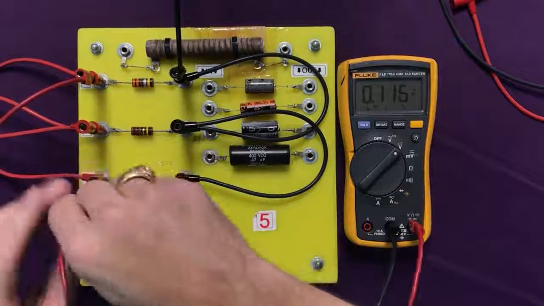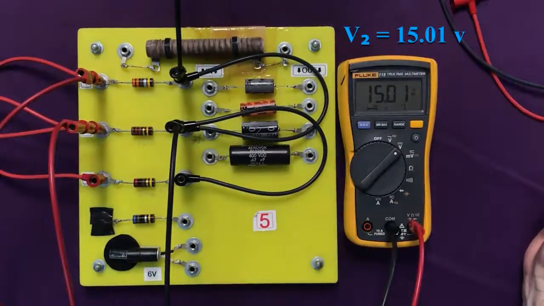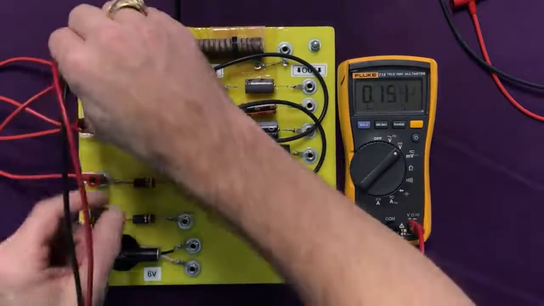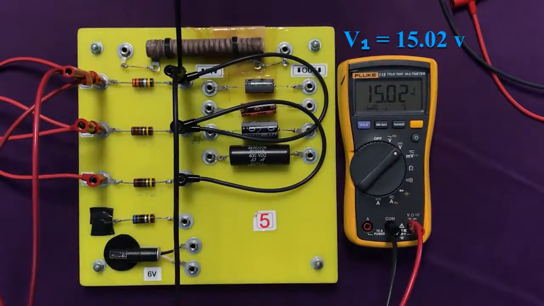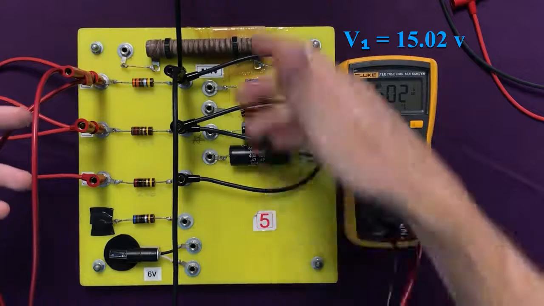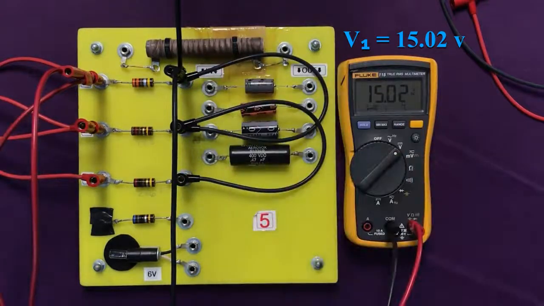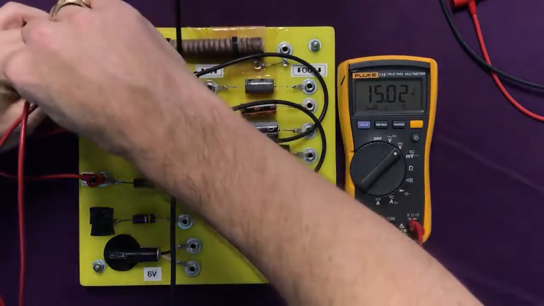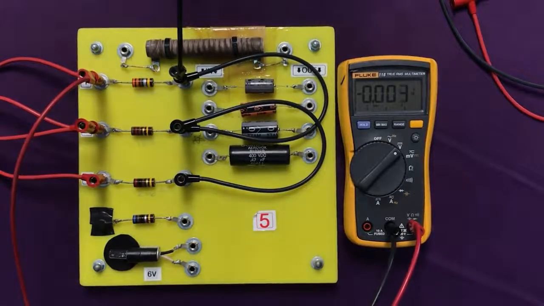We're going to measure across R2. Note what's happening here. We're going to measure across R1, and then ask yourself if that makes sense. If these are all connected up, we have the same potential difference across the 3. Then we're going to measure the power supply again, off camera, plugging directly into the power supply. There we go.